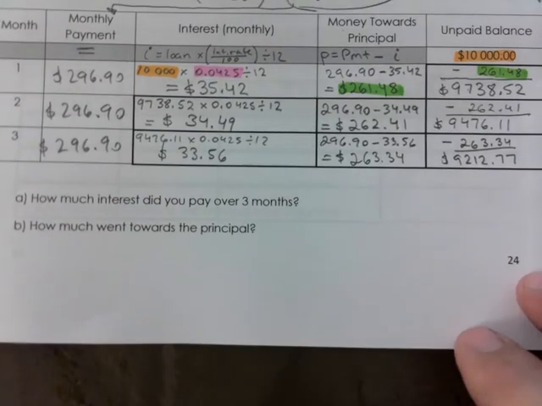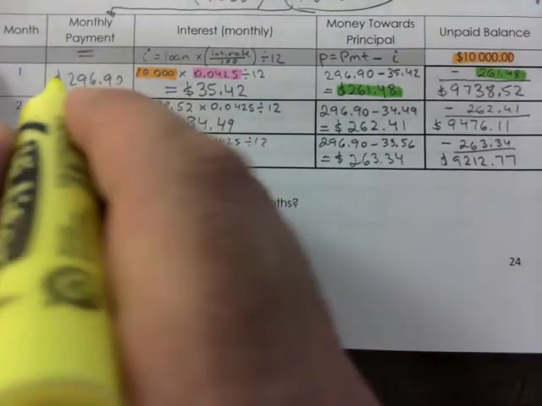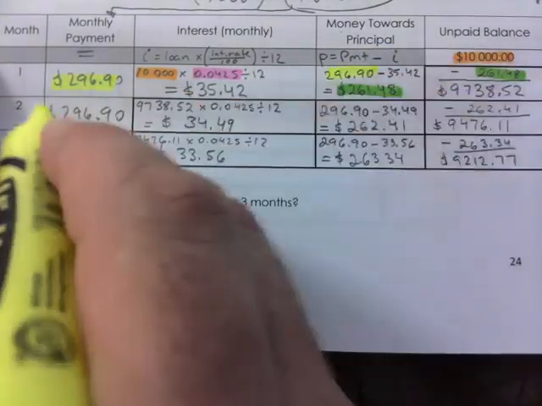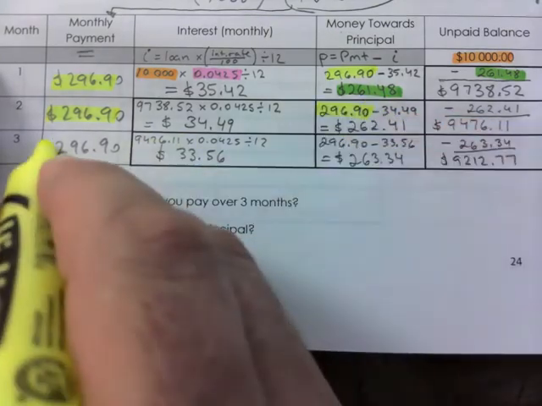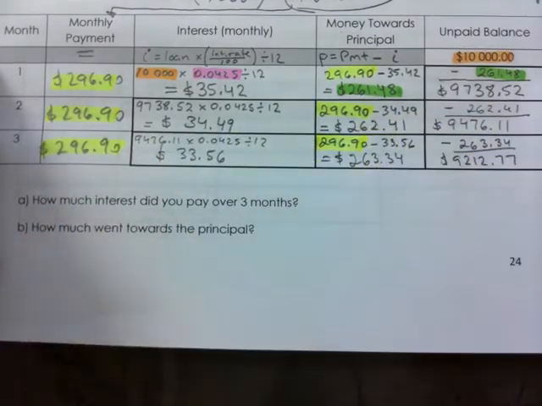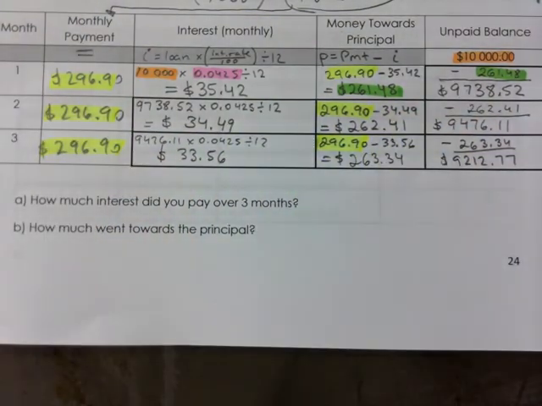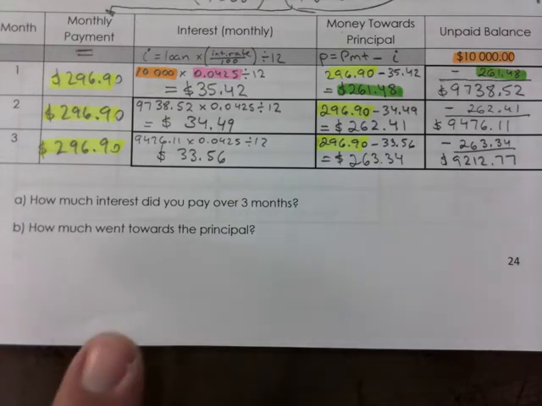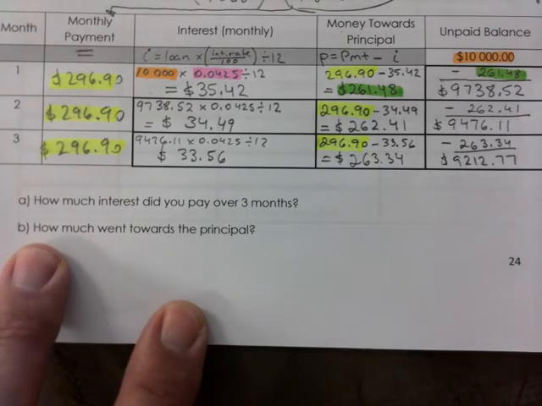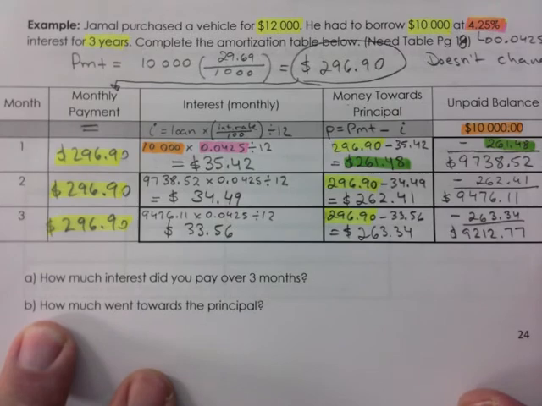I can use a fourth color just to show that the payment is always the same. If you'd like, I always like to know, am I doing this right?